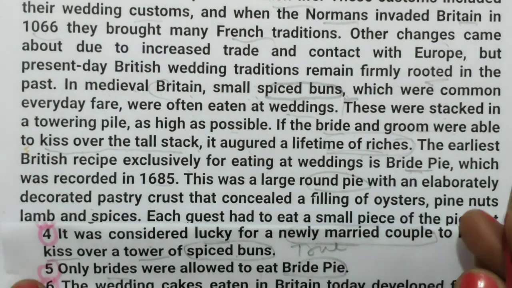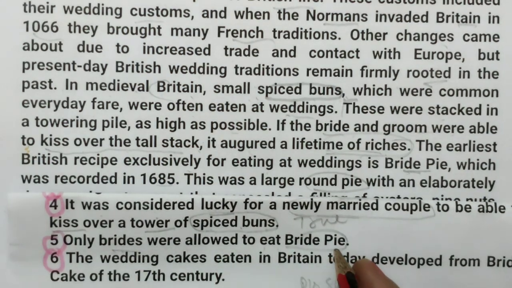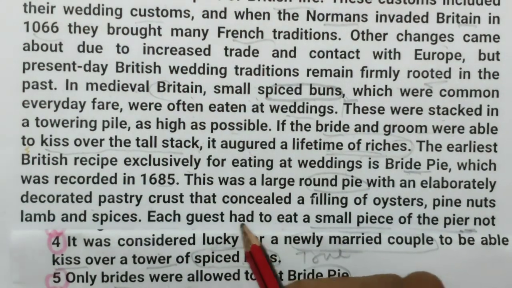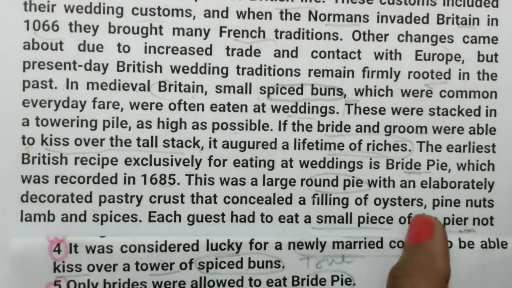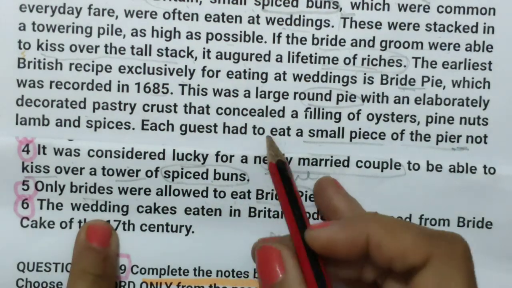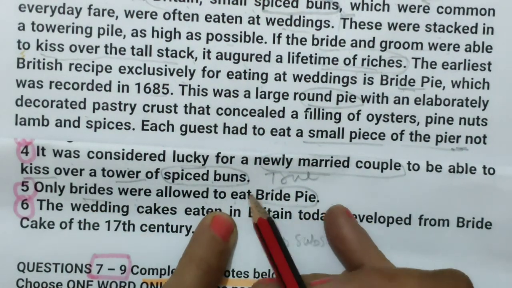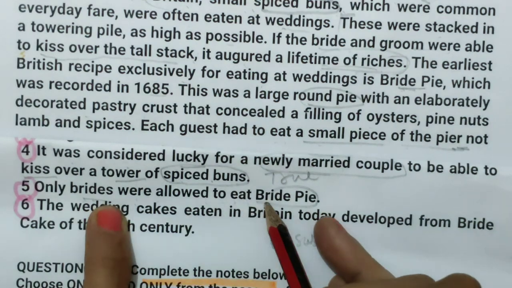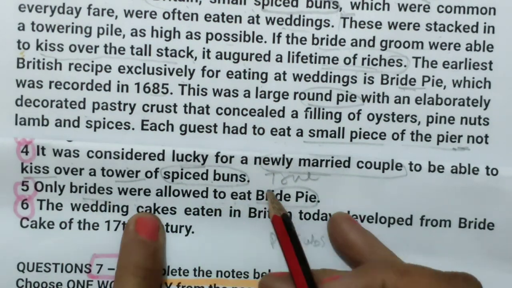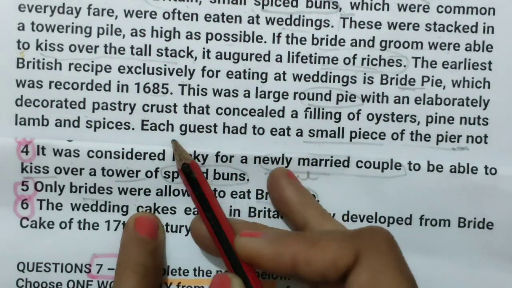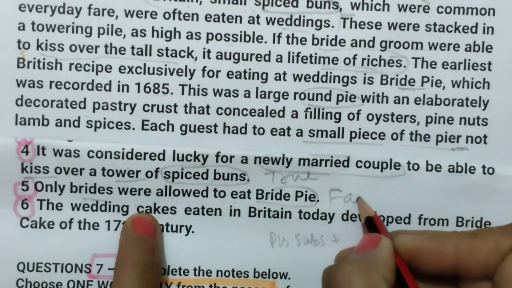It means here it is given opposite. Only brides were allowed to eat bride pie? No. Each guest had to eat a small piece of pie. So the location you can see this. They are talking about brides and eat bride pie. If only brides were allowed to eat bride pie, then it will be true, and if others are also allowed, it means be false. So here we have got each guest had to eat a small piece of pie. It means this is false.